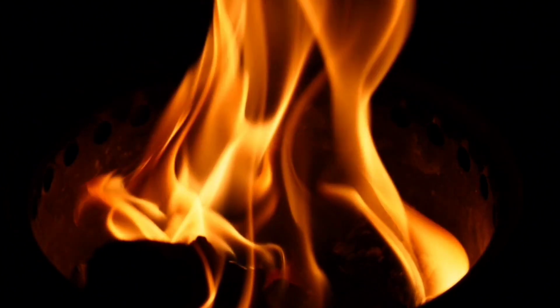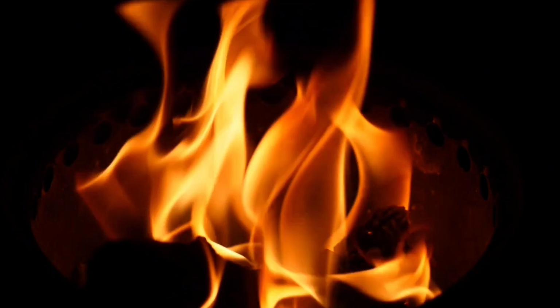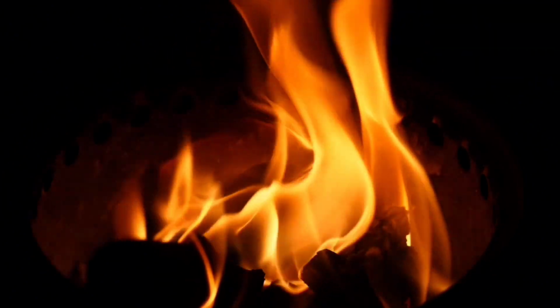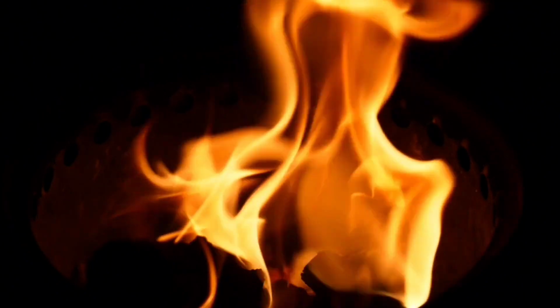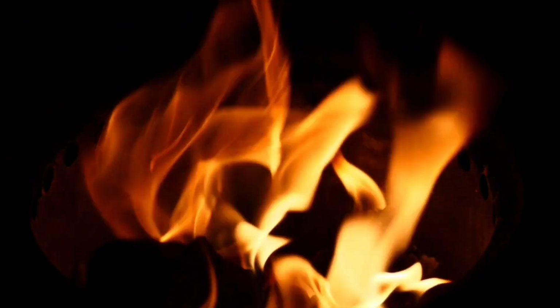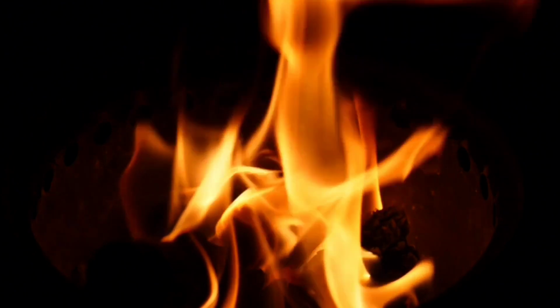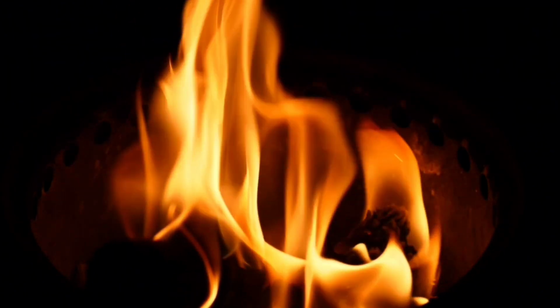So class, as you can see here, something is burning, a chemical change. Wood is burning and converting into ashes, and energy is being produced. The wood is reacting with oxygen, which is present in excess in the atmosphere, and something is also going to be released. What is that? That is actually carbon dioxide gas. So let us discuss this change in the light of chemical reactions.